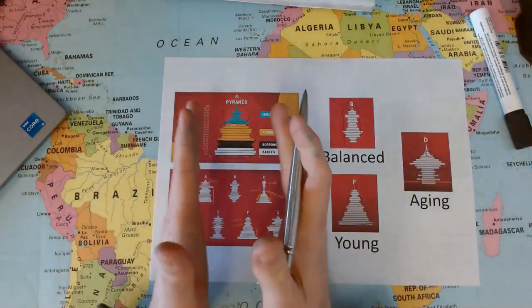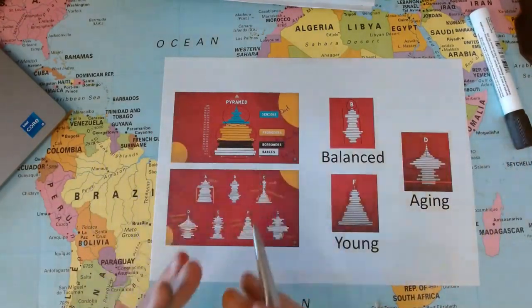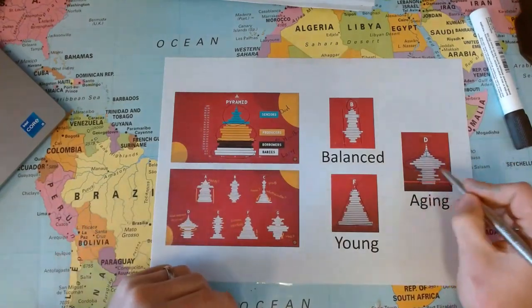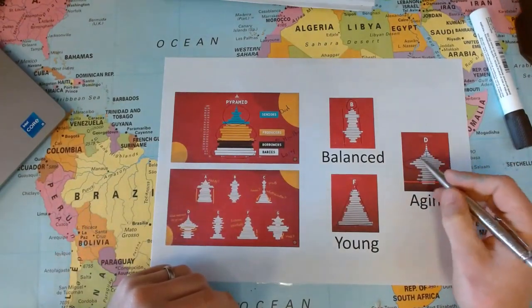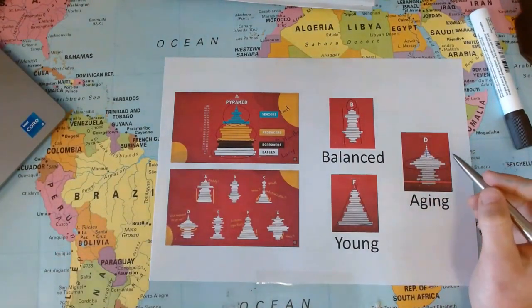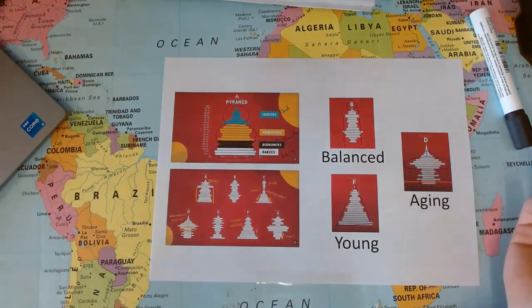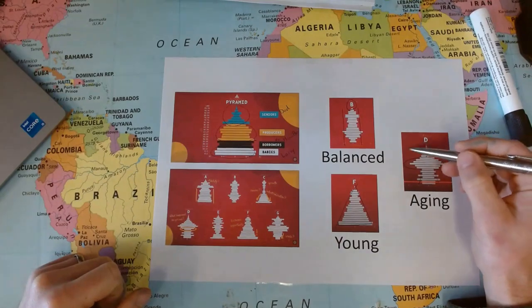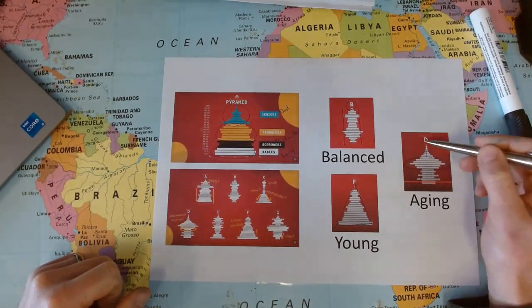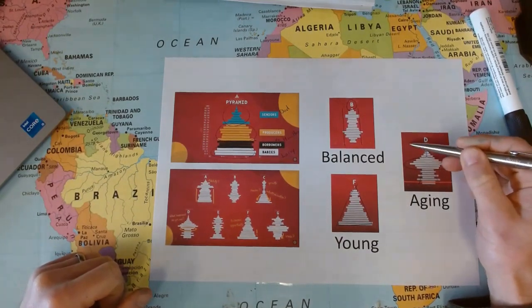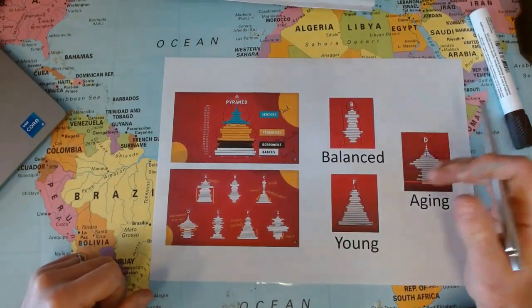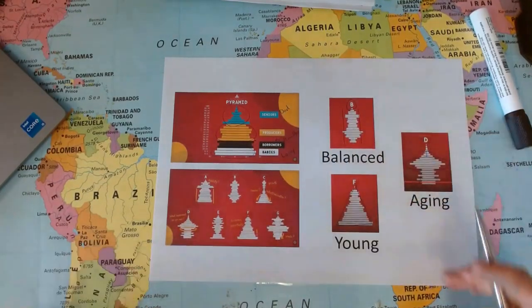So if it's thin, balanced. If it's a triangle, it is young. If it has a large bulge in the center, we say it is aging. And the only last one we would have, but we don't see a lot of them, is that if you saw a large generational cohort at the top and almost like a pyramid flipped upside down, you would say that is an aged population.